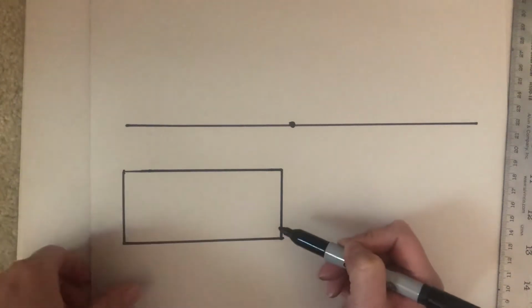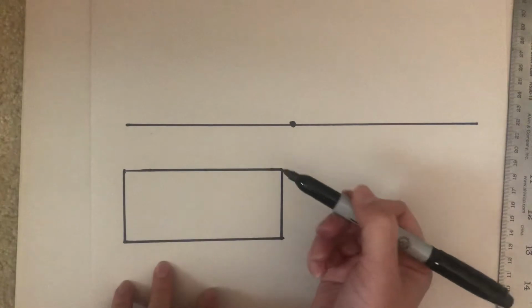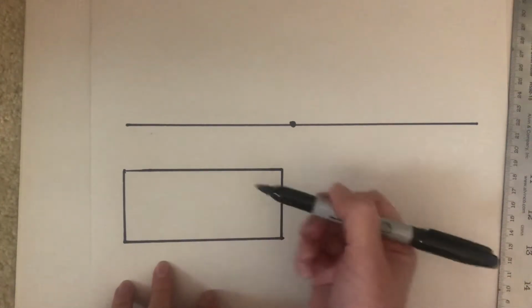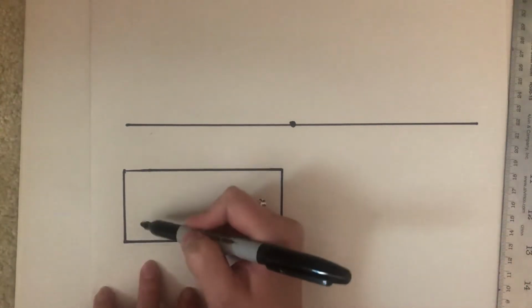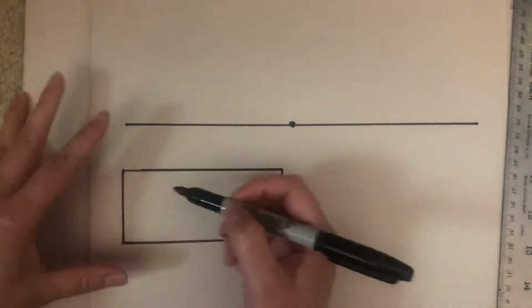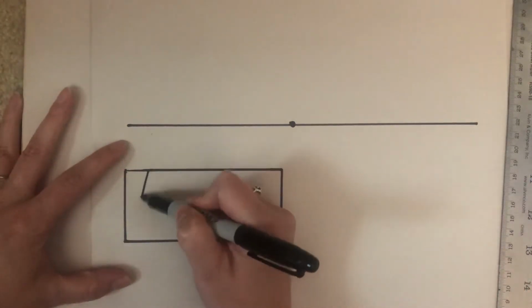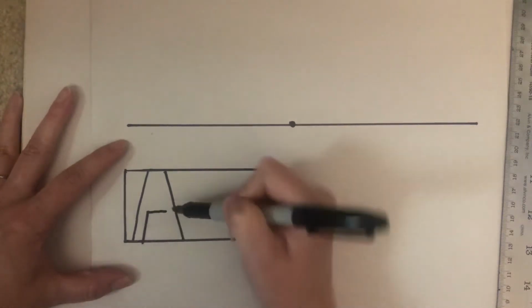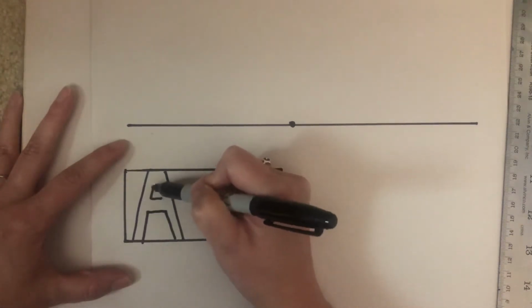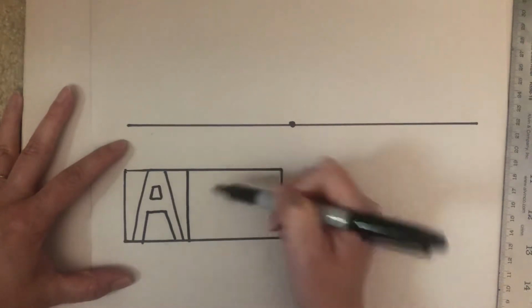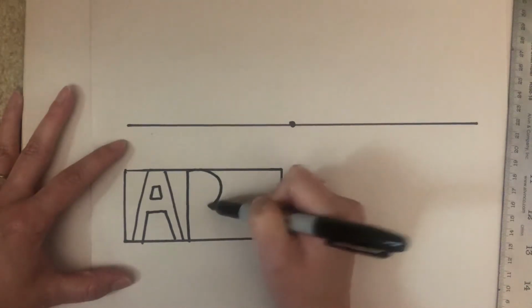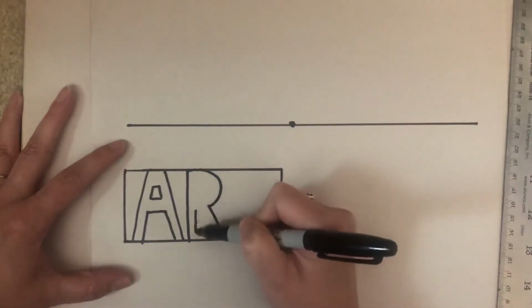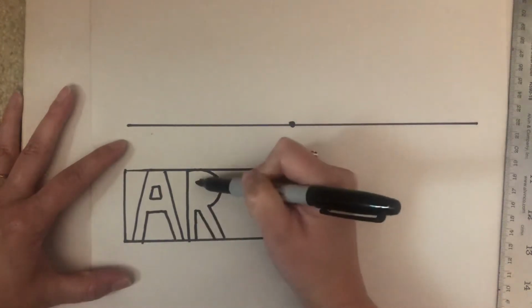I'm going to do ART, even though I know you have to pick a word that's 5 letters or more. This will just make it a little quicker. I'm using my marker again, so I'm just going to freehand it. Please don't do this on your own, but let's just say I had that already drawn with a pencil, and now I'm just trying to finalize it.